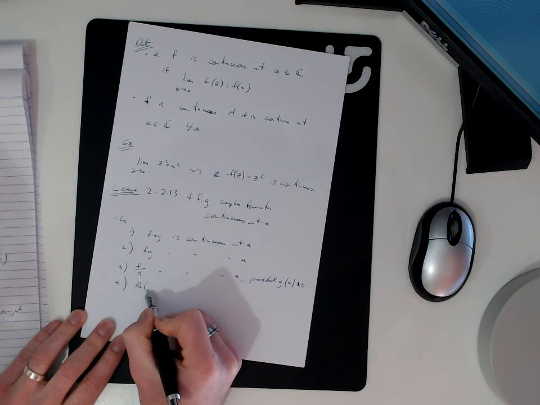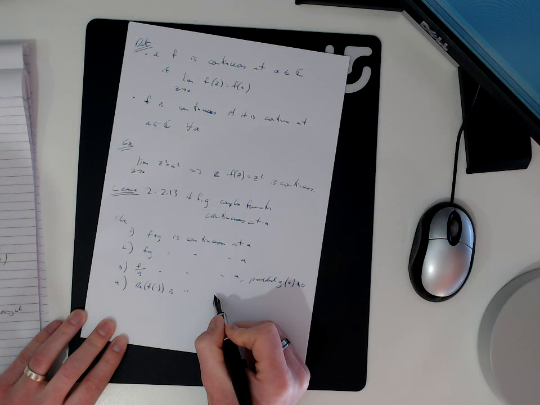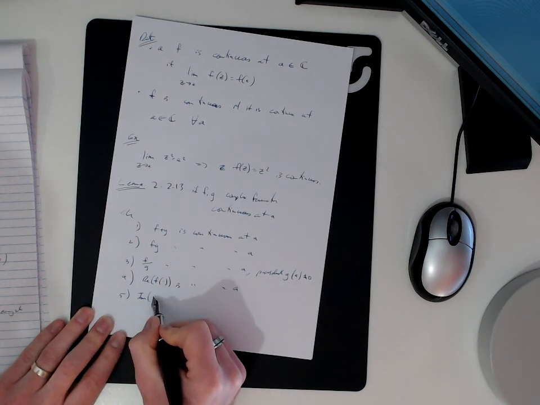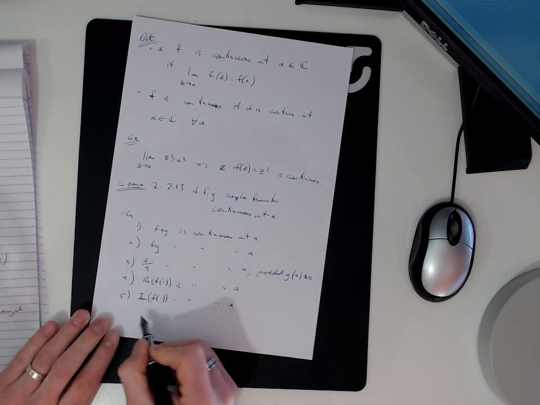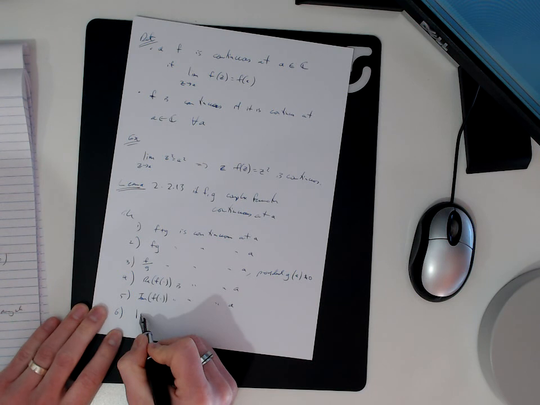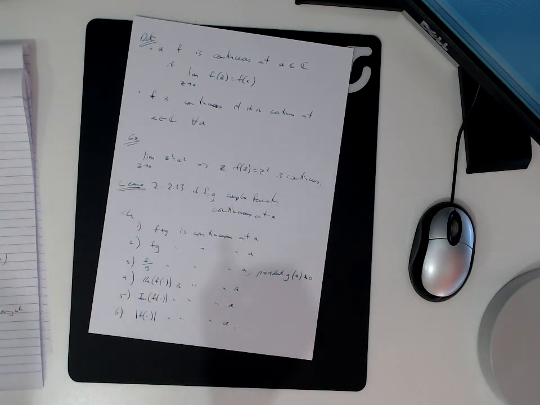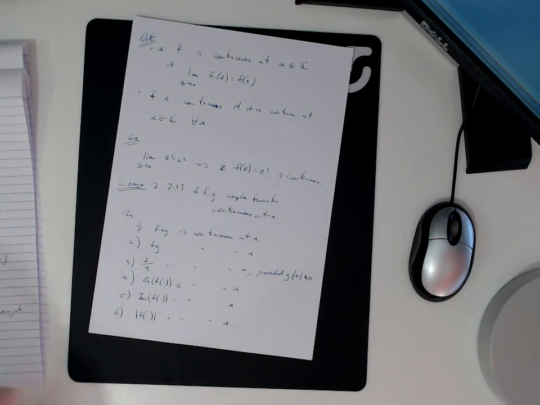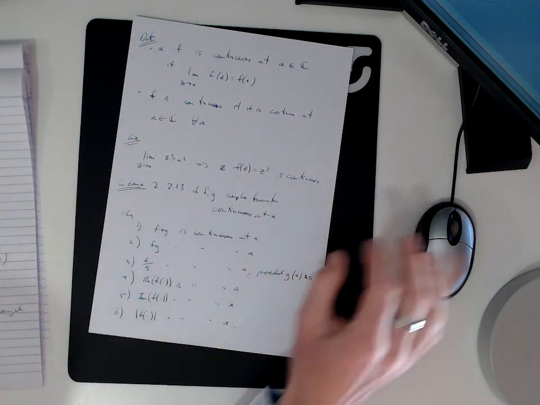The real part of f is continuous at a. The imaginary part of f is continuous at a. And the modulus of f is continuous at a. Proof, you do it yourself. Again, just as valuable as the example for limits. It will help you learn these definitions and work with them.